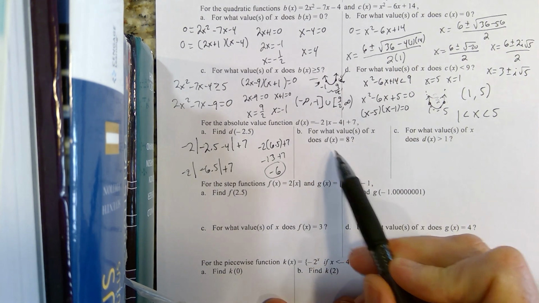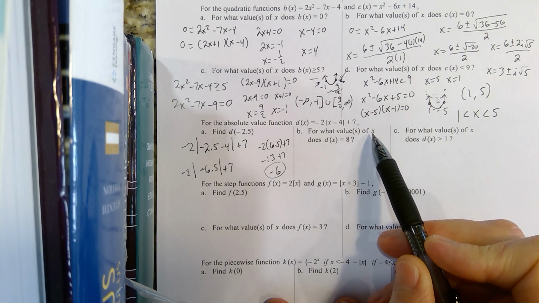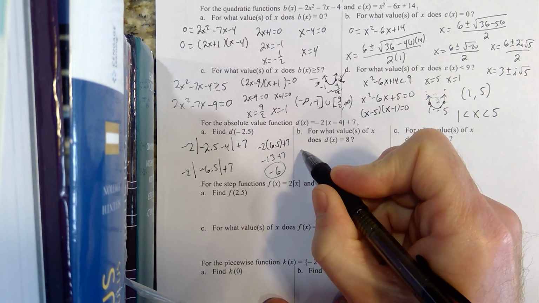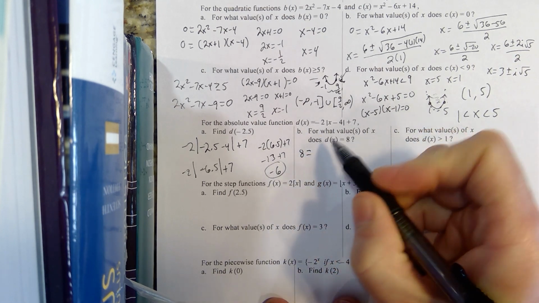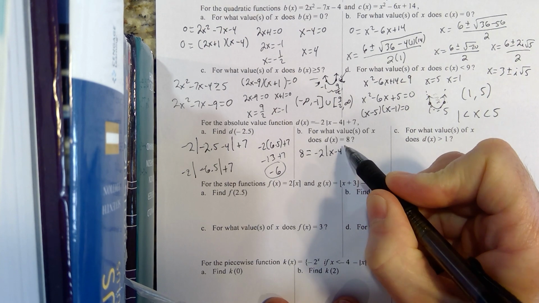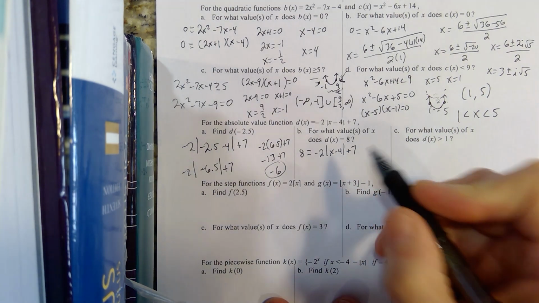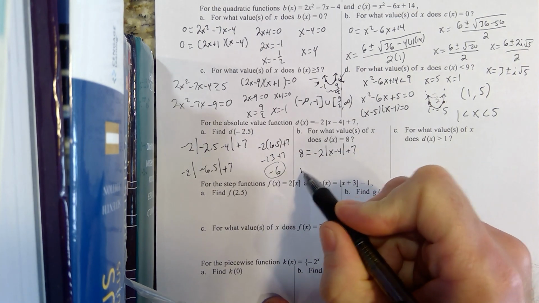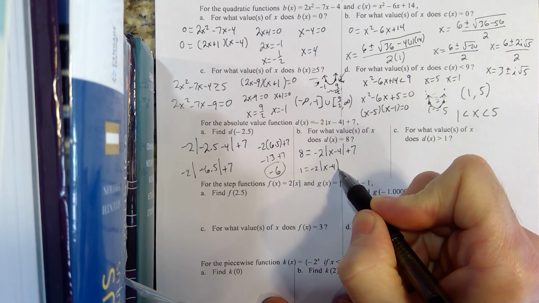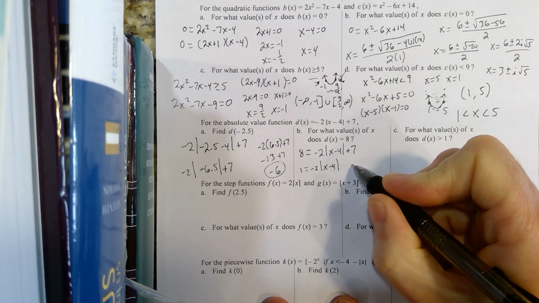All right, next we have an output for the absolute value, and we're saying, hey, what input or inputs would give me that output? So go ahead and set it up. Say 8 equals the function. Okay, and now solving this, okay, so I subtracted 7. Now I'm going to divide by -2.